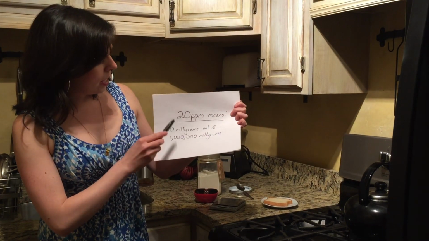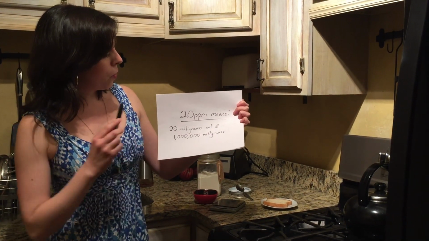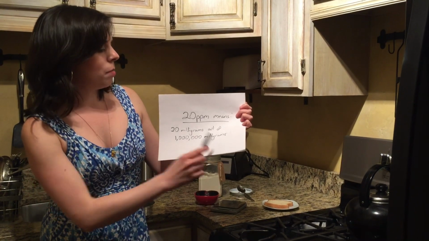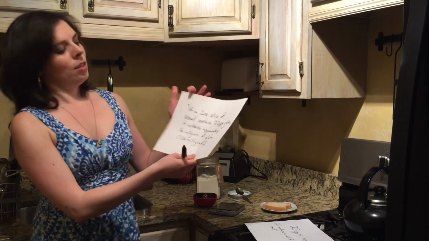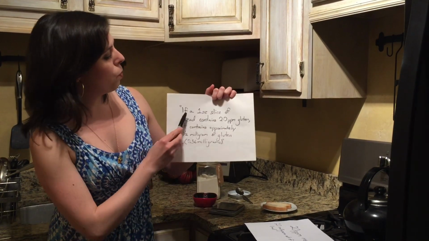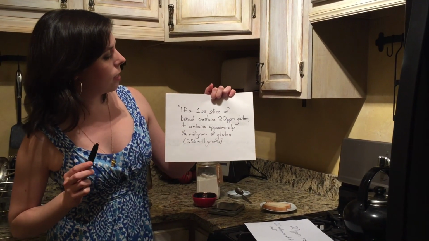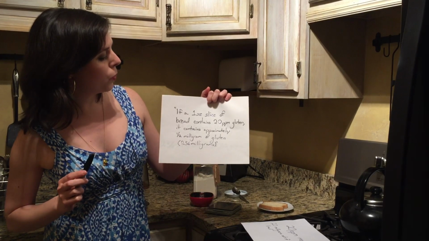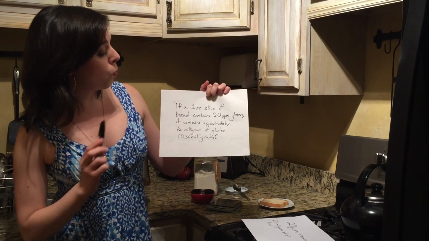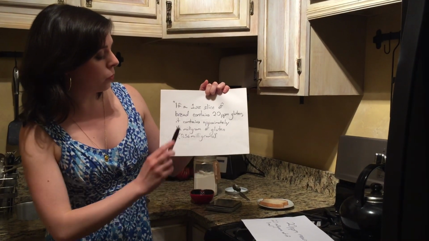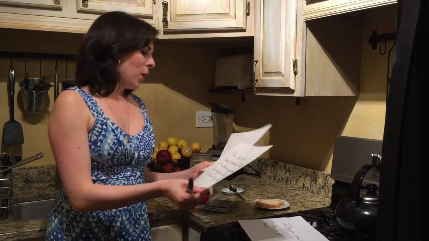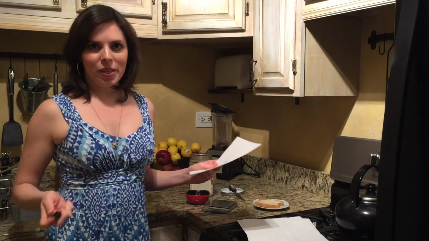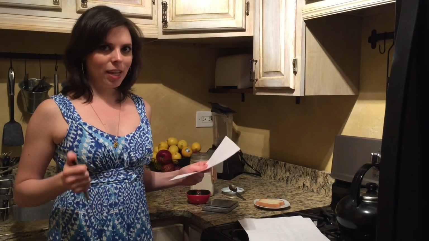20 parts per million means 20 milligrams out of 1 million milligrams. Beyond Celiac says, if a 1 ounce slice of bread contains 20 parts per million gluten, it contains approximately 1/2 milligram of gluten, 0.56 milligrams. So I have a really nifty, very sensitive kitchen scale.